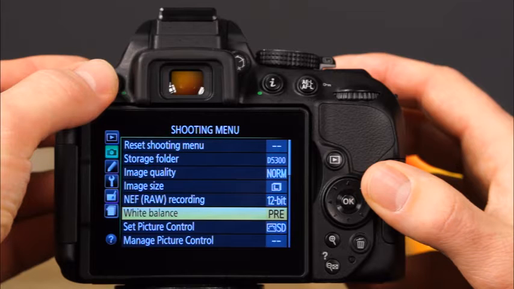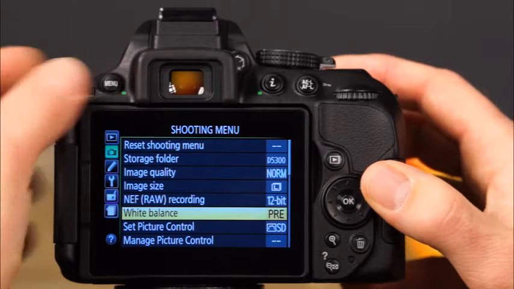The other method for setting a preset manual white balance is the Use Photo method, and it's done by selecting an existing image on the memory card for the camera to copy the white balance data from. To set a preset white balance from a photo on the memory card, first make sure that the white balance is set to Preset Manual, and then navigate to the white balance option in the shooting menu.